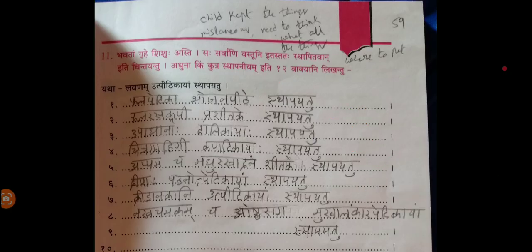Mukhalankarana Petikayam Sthapayatu. You can take this snapshot and go to learnsanskrit.cc and get each and every meaning. If you get to know the meaning, then it is easy for you to understand any sentence.